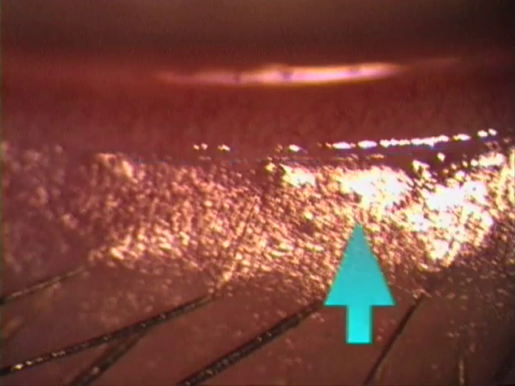Thus, in practice, looking for the delineation of the rugged reflex is the means by which the border between the cutaneous and the conjunctival part of the lid margin can be made out.